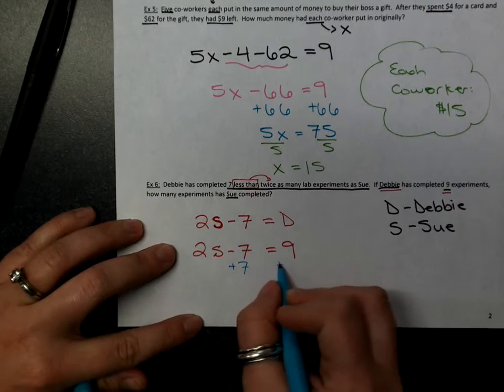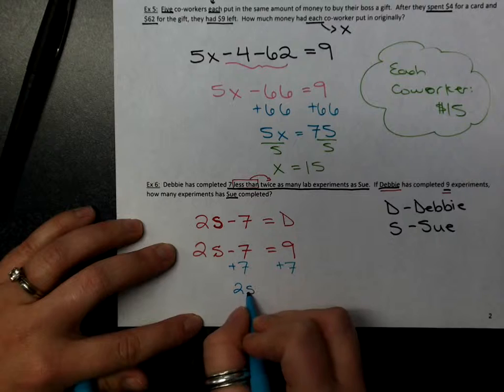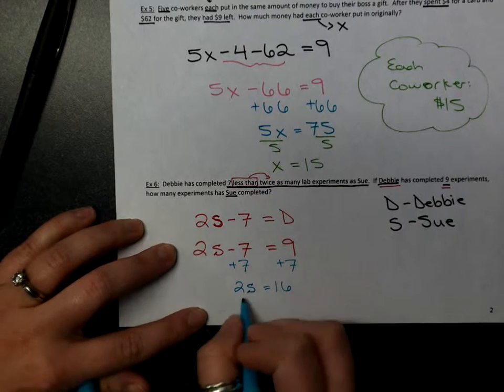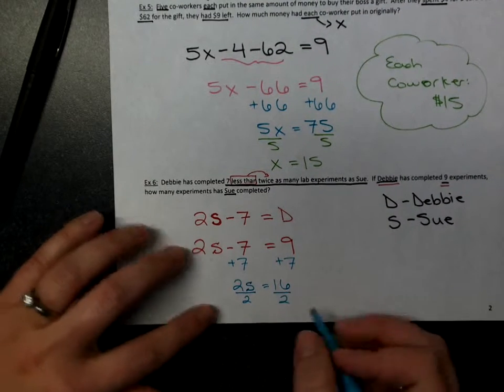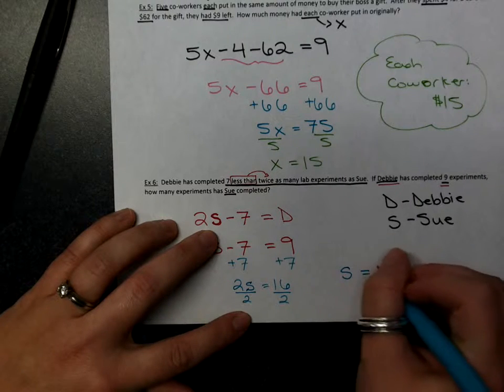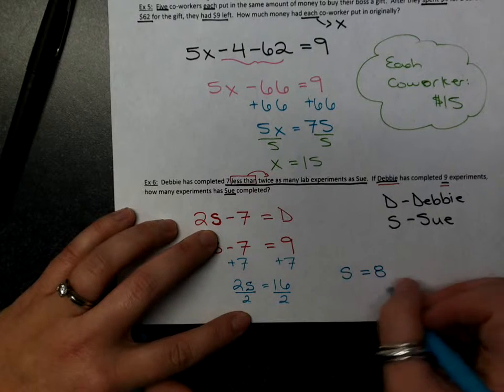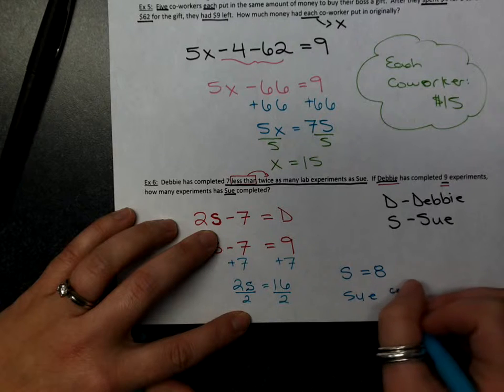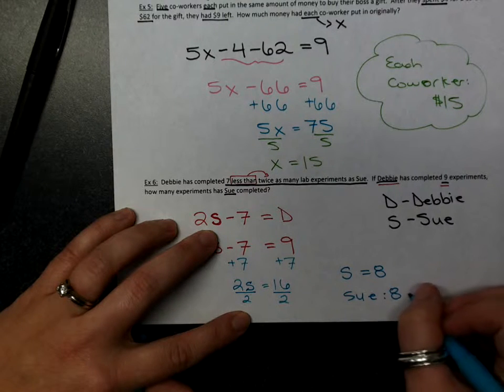So add 7 to both sides. 2S equals 16, divide by 2, and S equals 8. So Sue has completed 8 experiments.